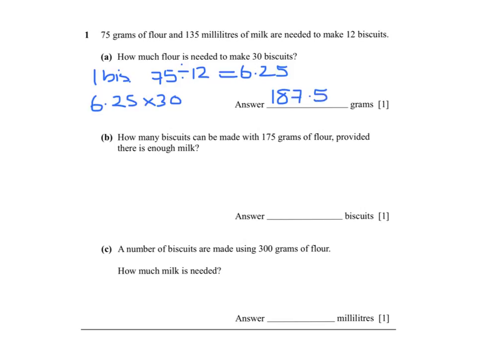187.5 grams. We know from the first question that one biscuit is 6.25 grams of flour. So if I have 175 grams of flour and divide that by the 6.25 for each biscuit, we get 28.